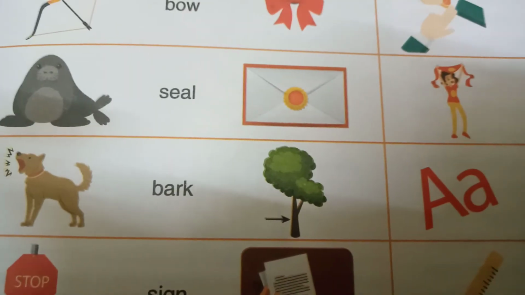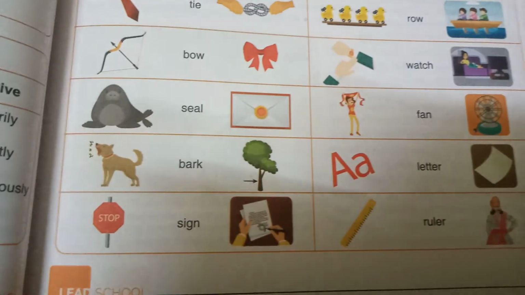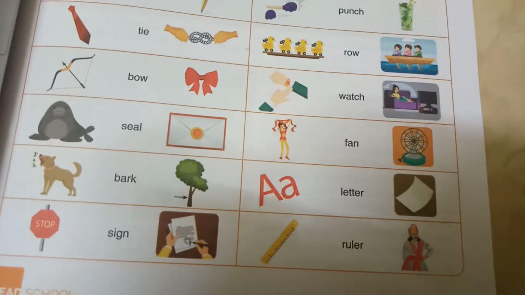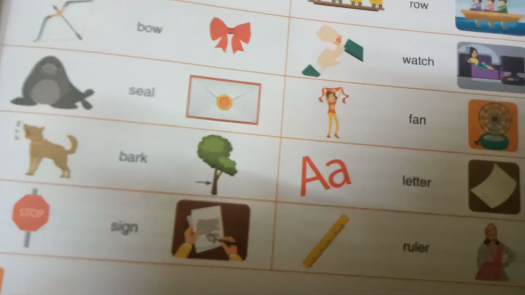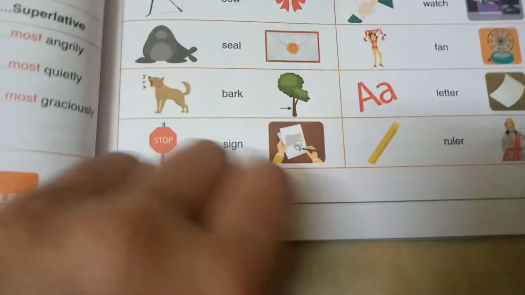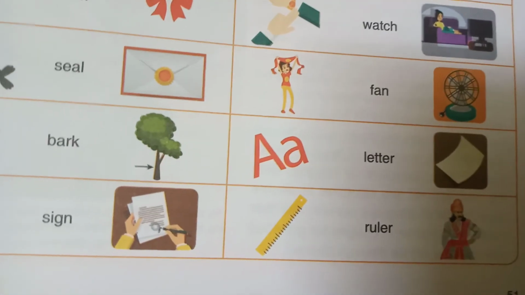Then bark of a tree, then an animal, dog's bark. Sign, you're putting a sign, you have signs on the roads. Then letter, you're writing a letter, that is also a letter, and alphabets are also called letters. Yes, so the ruler is a scale, and ruler is a person who rules the kingdom, that is a king.